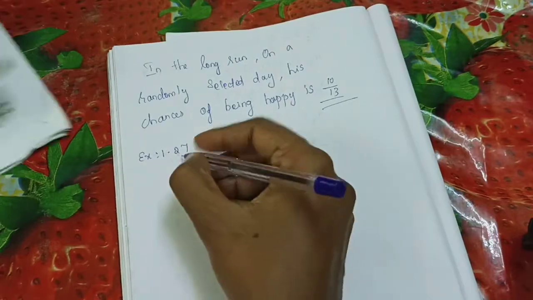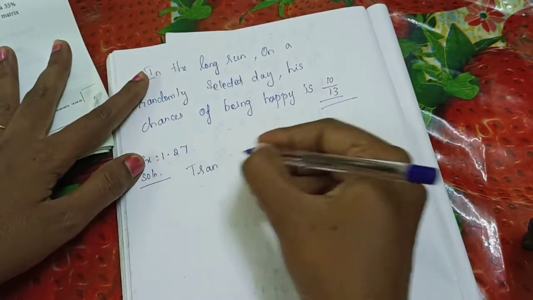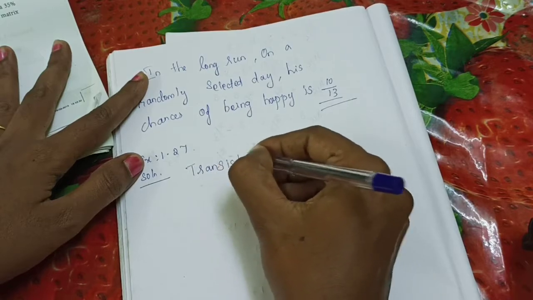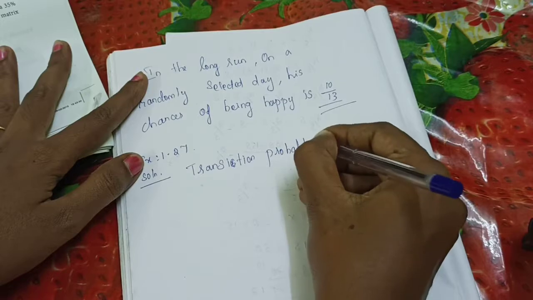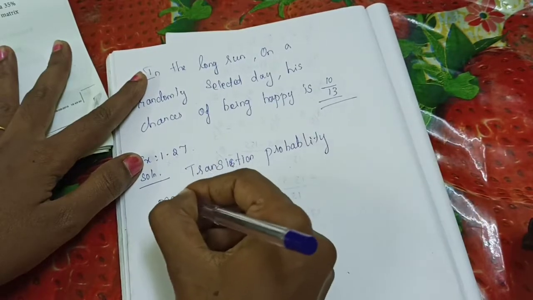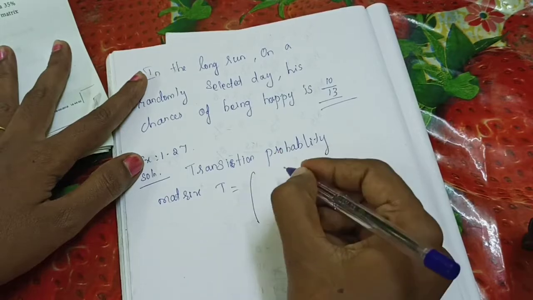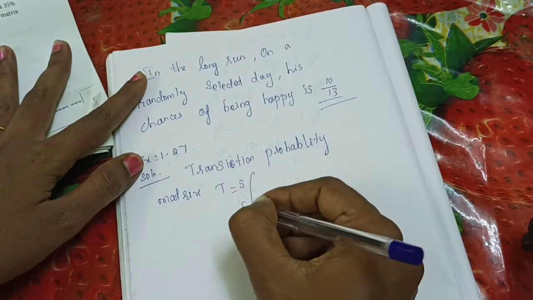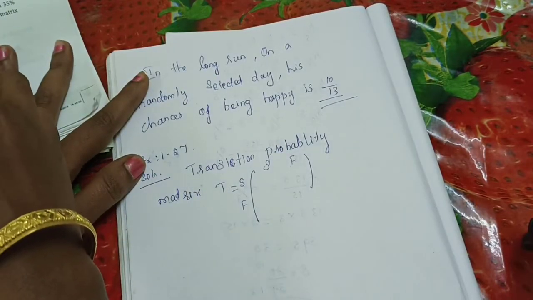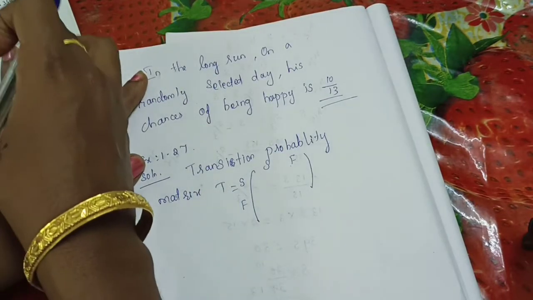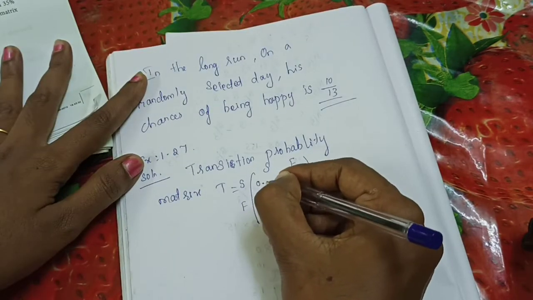Okay, so find the transition probability matrix. Solution. Transition probability matrix T is equal to. Okay, so already I said, is it right? S and F. So here the question: if he makes a hit, yes, there is a 25% chance. Okay, so here 25%, so 0.25.